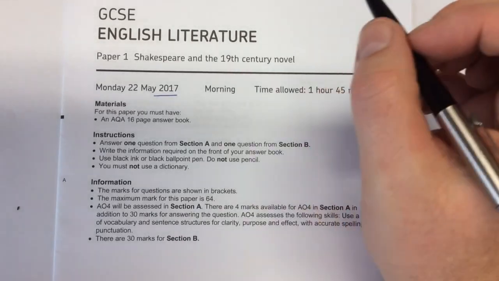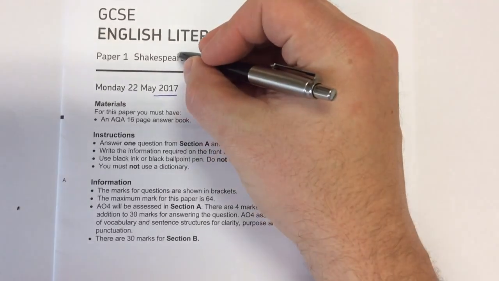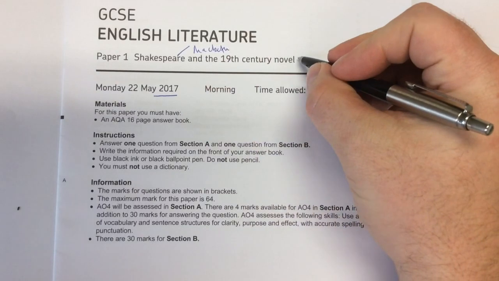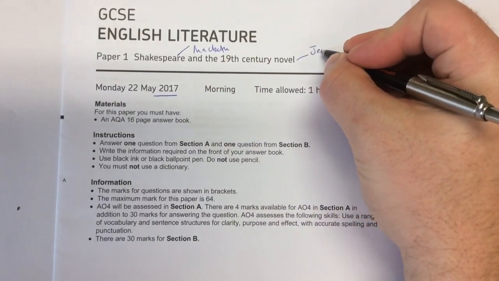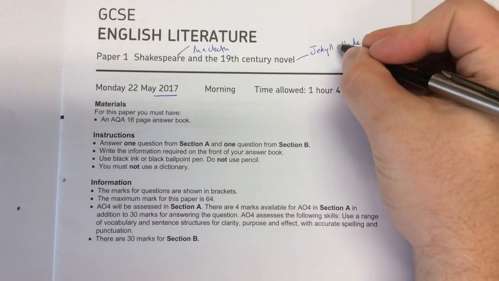Okay, so welcome to my classroom. I'm making this for the students in my school. So the Shakespeare play that they've studied is Macbeth, and the 19th century novel is The Strange Case of Dr. Jekyll and Mr. Hyde. That's what my students are going to be looking at.